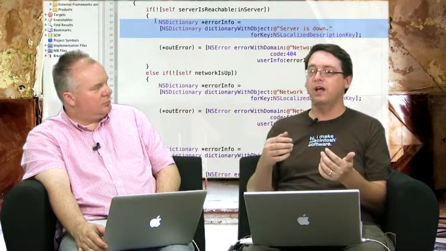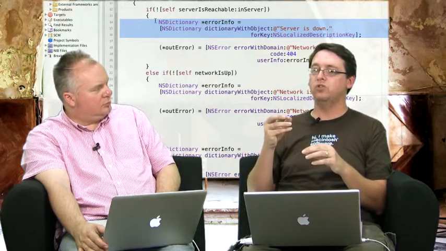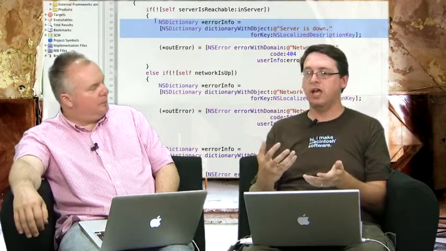So again, we check to see if we create our socket. Okay, we failed. Now the server's not reachable, so let's create an error to tell the caller what actually happened. And so what you do is, first of all, you want to create an error information dictionary. This error information dictionary contains essentially information about the error, and it's a standardized dictionary. It's got some standardized keys that you use to fill in particular values. In this particular case, I'm just using one particular key, which is NSLocalizedDescriptionKey.